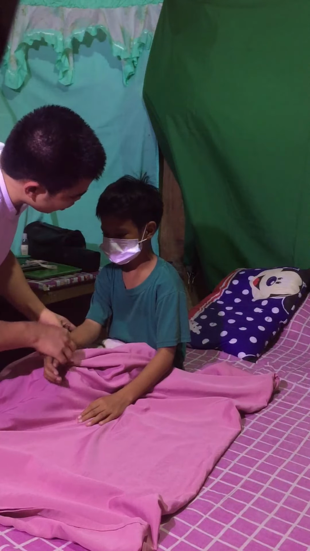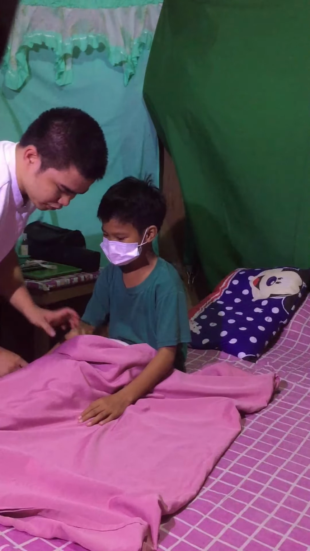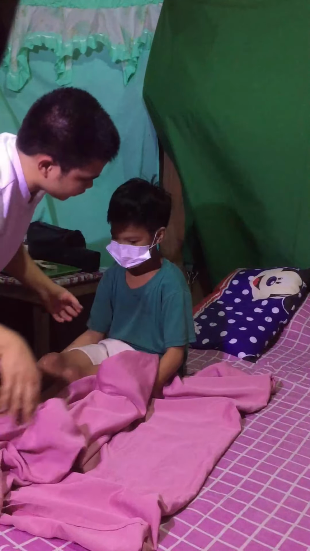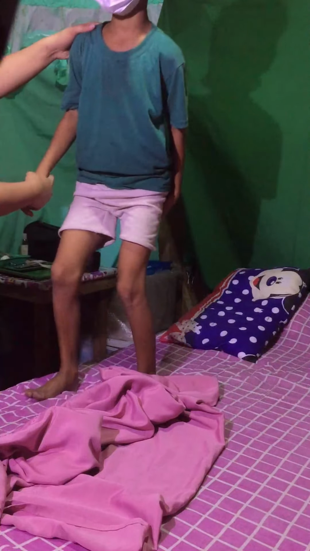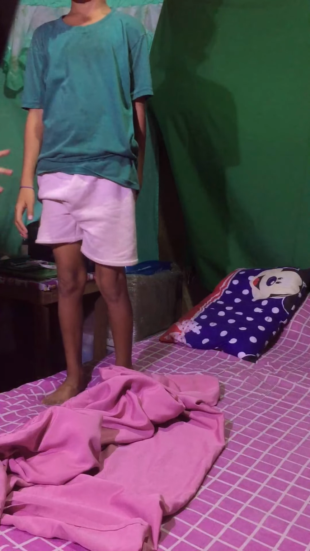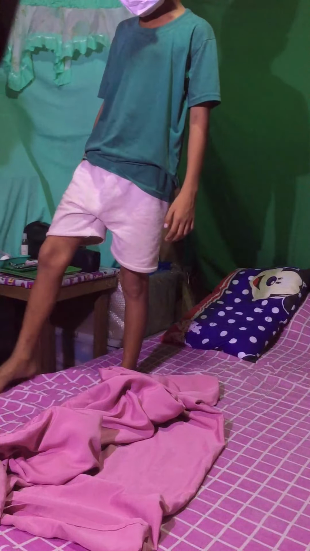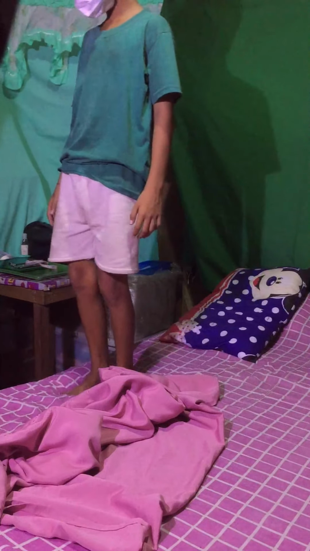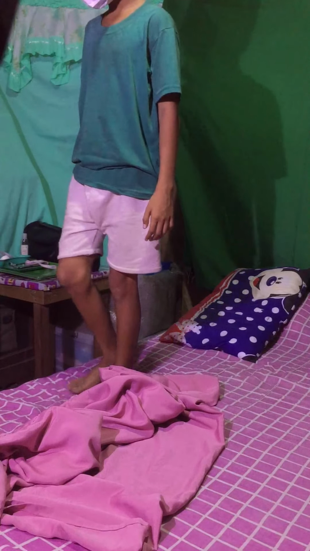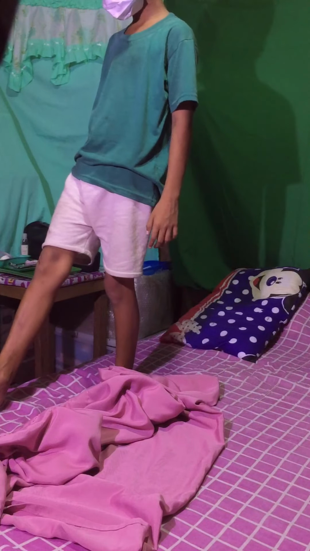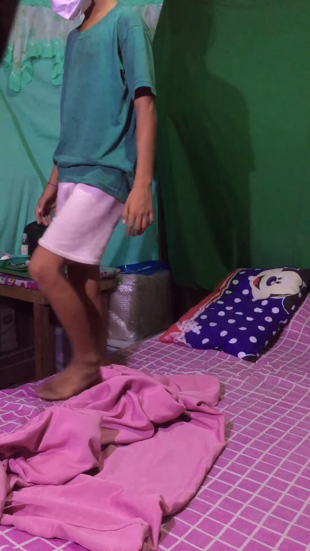But before that, I'm going to ask you, is it okay for you to stand? Okay, that's good. I'm going to assist you now. Please stand up. Okay, please bend your toes forward, like this one. How about the other one? Bend it backward, like this one. You should put it like this. How about the other side?